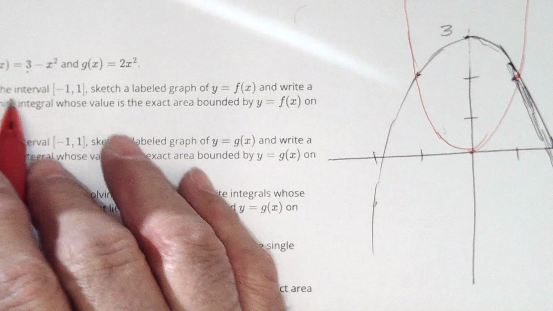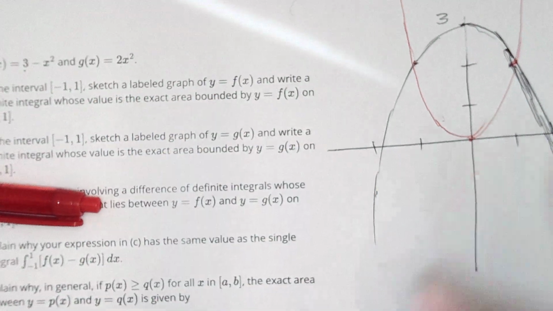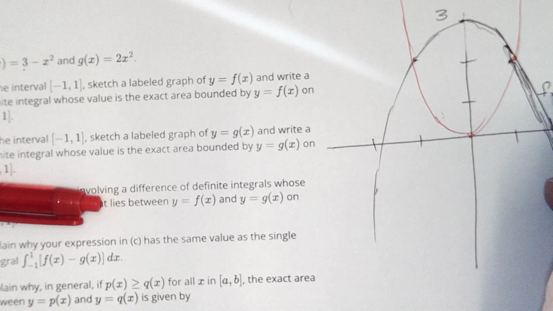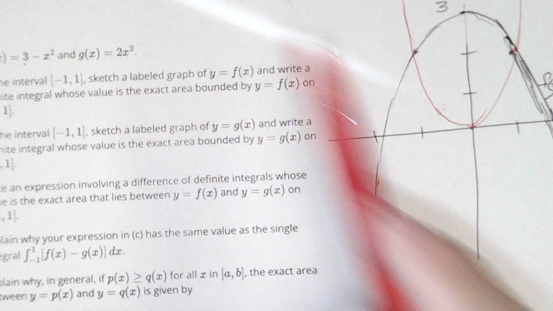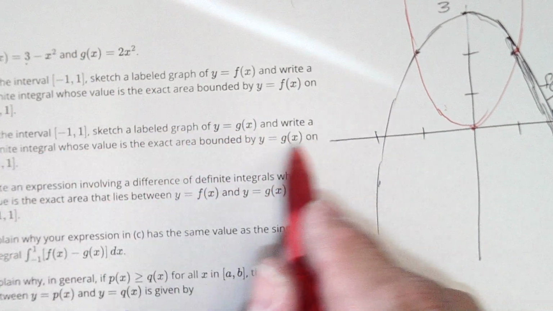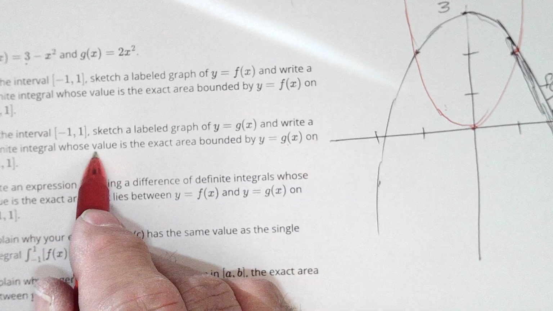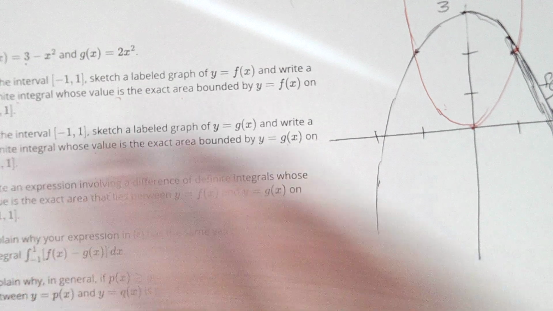Now, on the interval from 0 to 1, sketch and label the graph of f of x. That's this one. And then we're supposed to write a definite integral for the area on that.